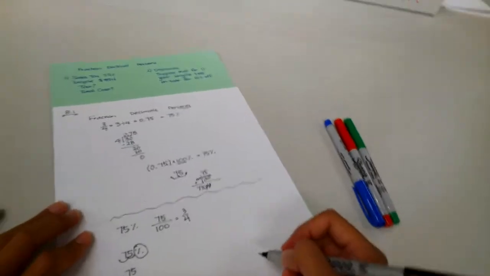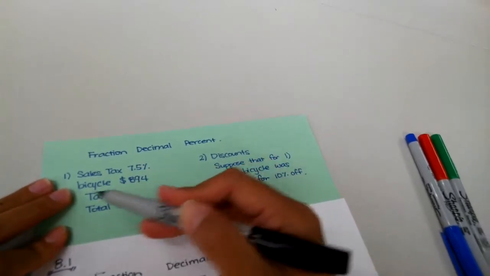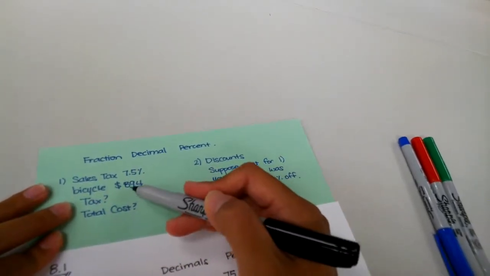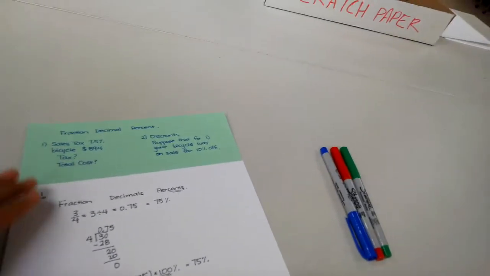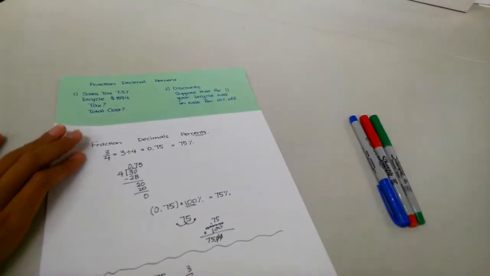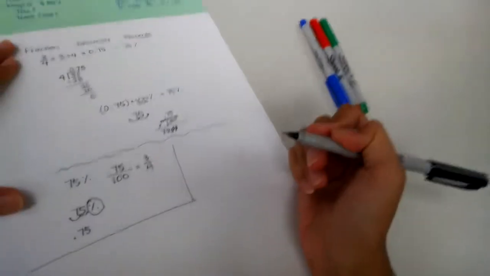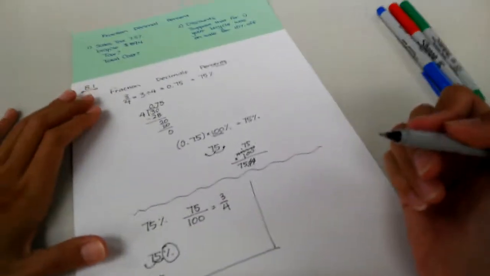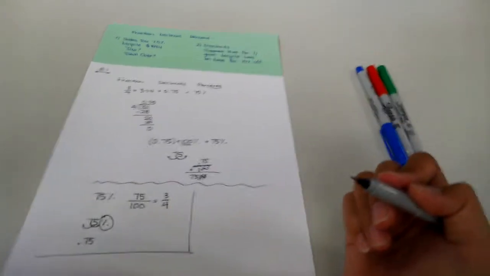Okay, so let's go on to an example. So the first one that I have here is that the sales tax is 7.5%, and the bicycle costs $894. Right, so how do we use this percentage to calculate tax and also the total cost? So let me create some space here. And let's go with the tax first.